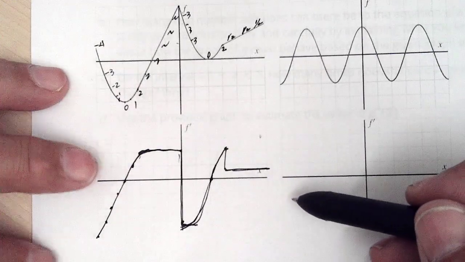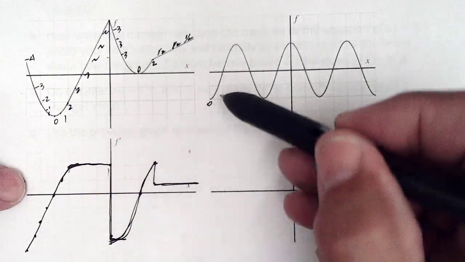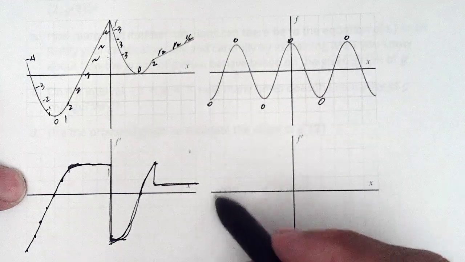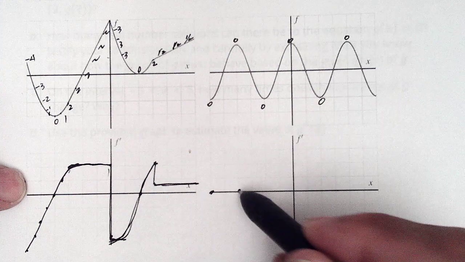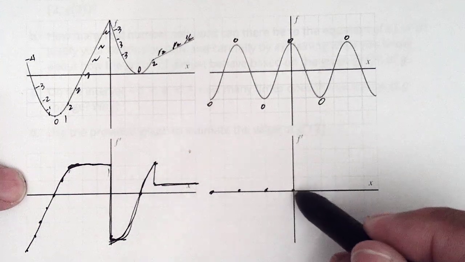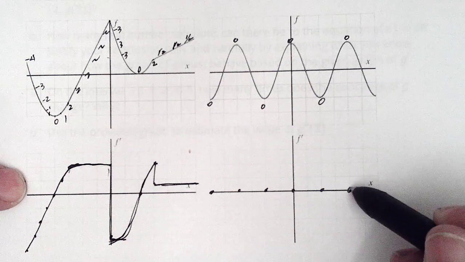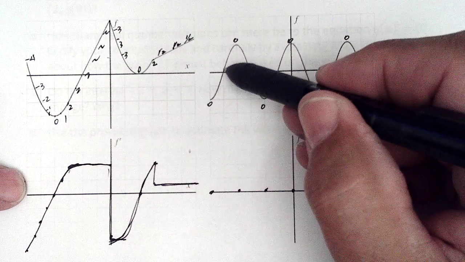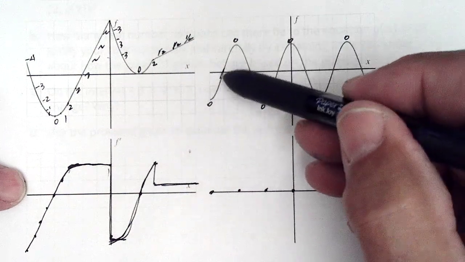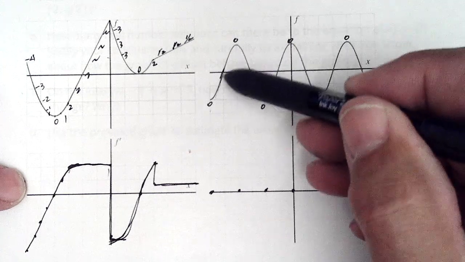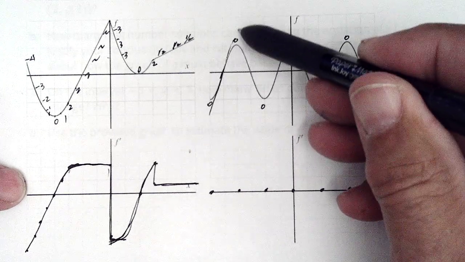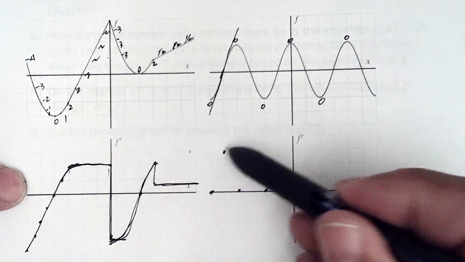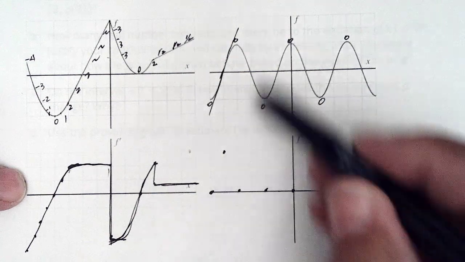Okay. Finally, this one. It looks like the slope is 0, 0, 0, 0. So it's got to be 0 here, 0 here, 0 here, and this is what I'd be looking for if this was a test question. And right here, it looks like the slope is maybe 3. There's a line with a slope of 3, and that looks pretty close. So it's got to get up to positive 3, and then back to 0.